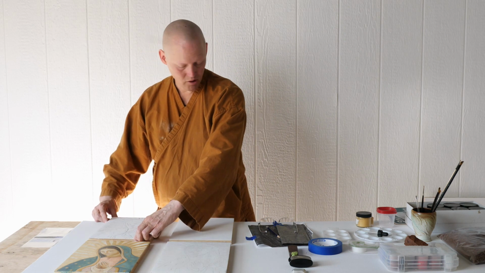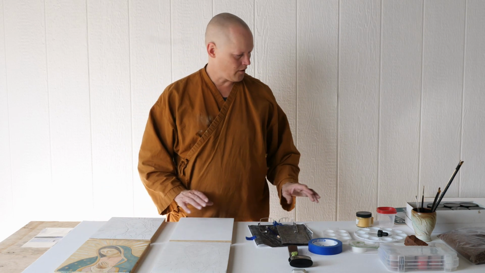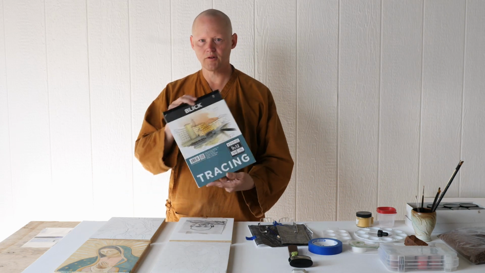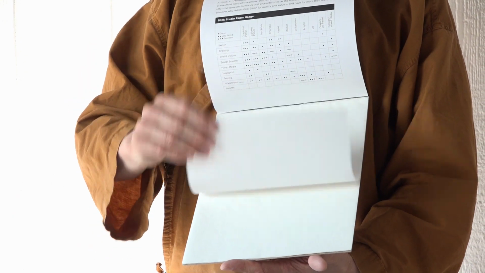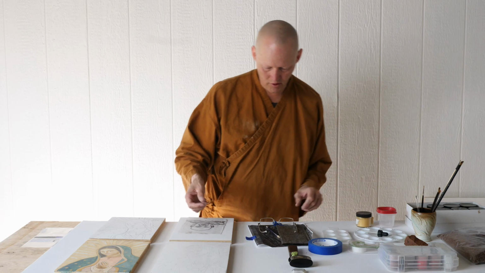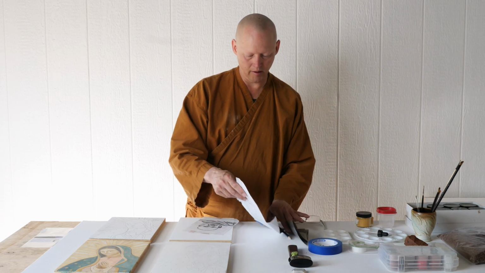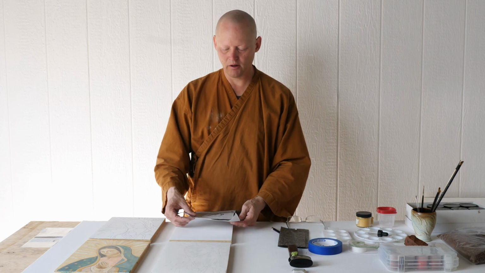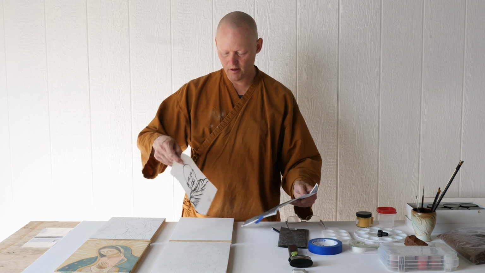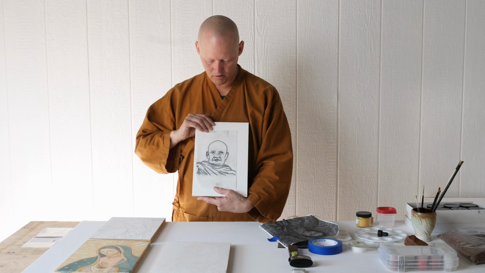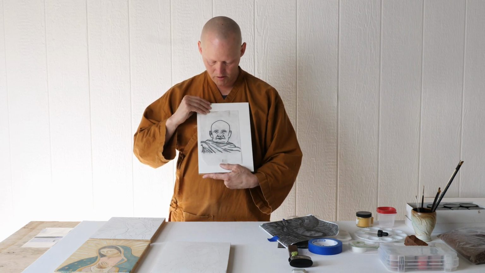There's two ways I mentioned of transferring an image. The other would be with this tracing paper. This is just from Dick Blick, and it's a very thin paper that you can see through. You'd do almost exactly the same. You would just put this over and then do the drawing onto the paper. Here's an image of Ajahn that I like painting, and I've used this one several times as an image. I'll probably paint it many more times.